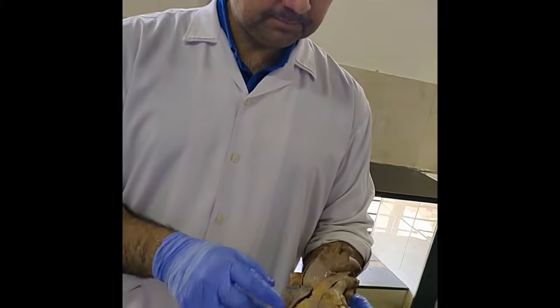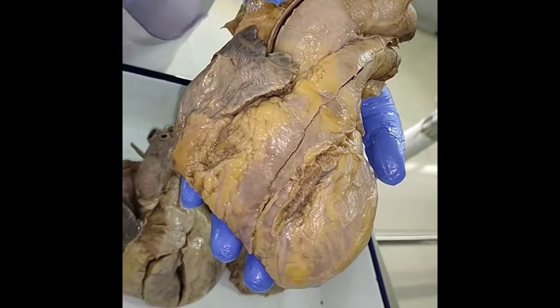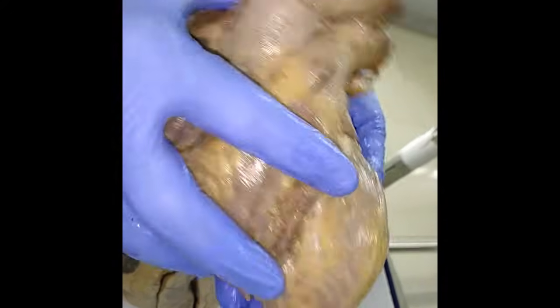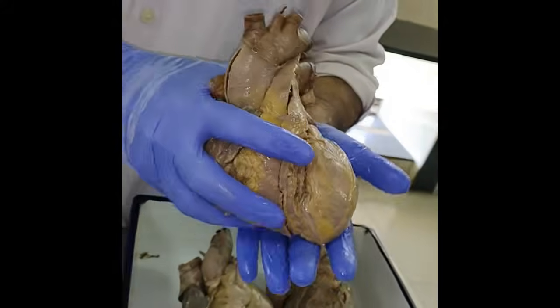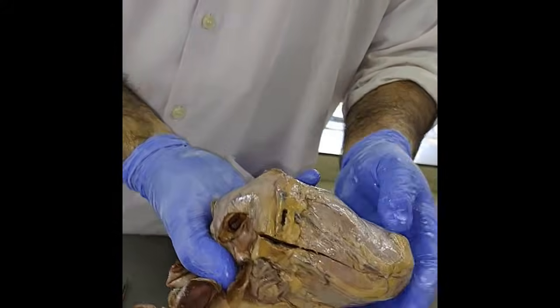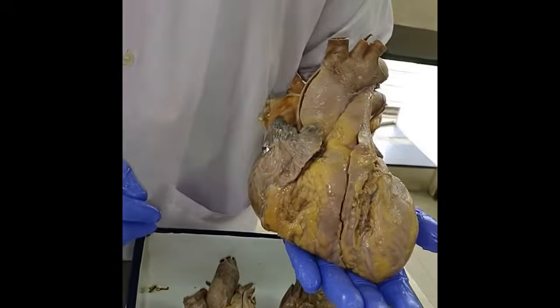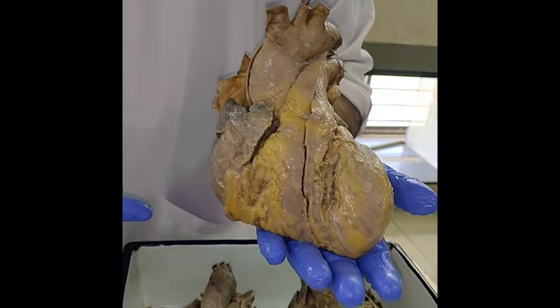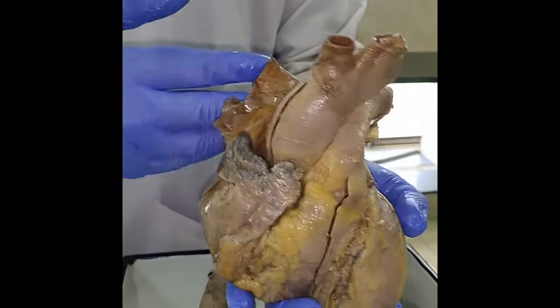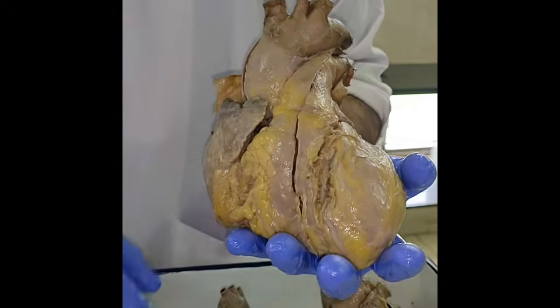Good afternoon, students. Now, this is the heart, external features. As I'm holding it, this is the way you have to hold the heart in anatomical position. It is on the left palm, where this surface, the diaphragmatic surface, should rest on your left palm, and the apex is directed downwards and to the left, and the base will be pointing towards you. Now, we start with the external features of the heart.